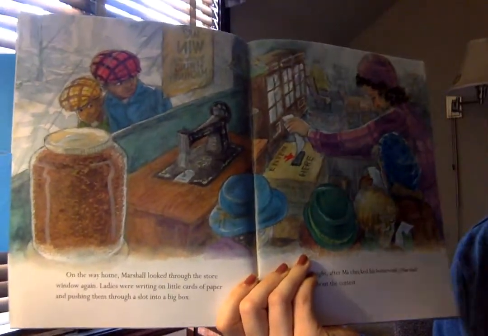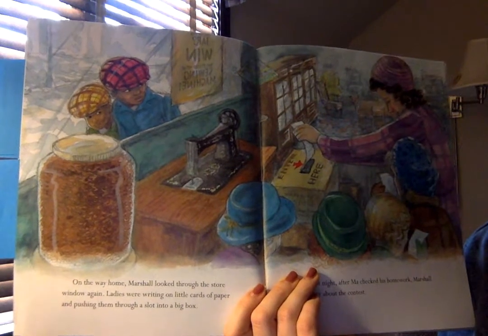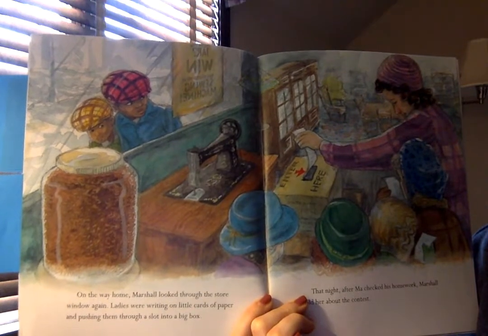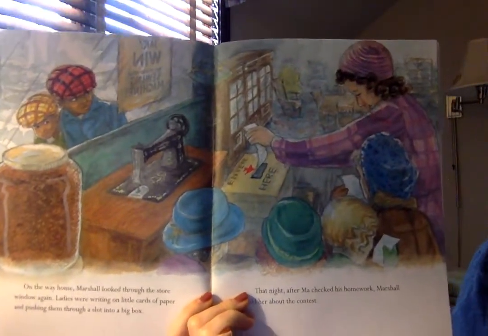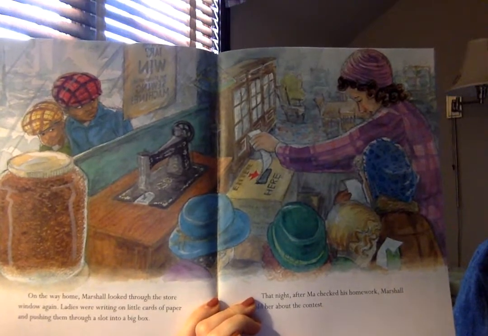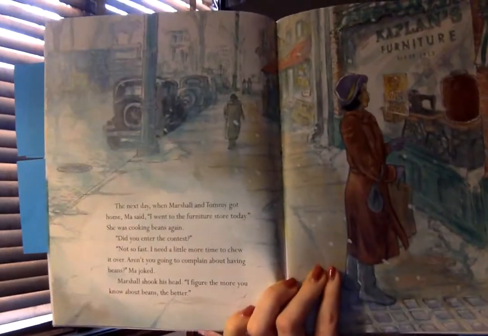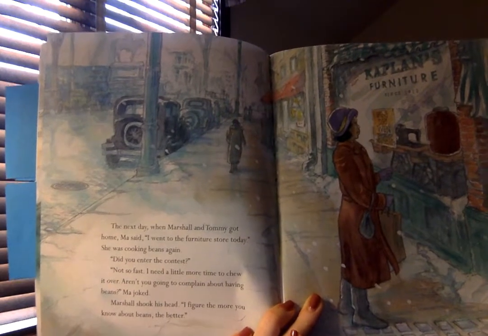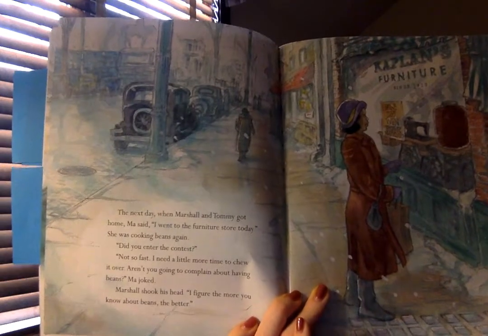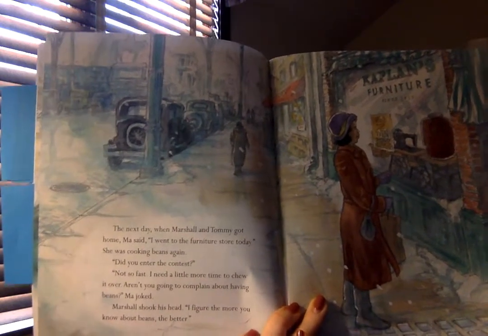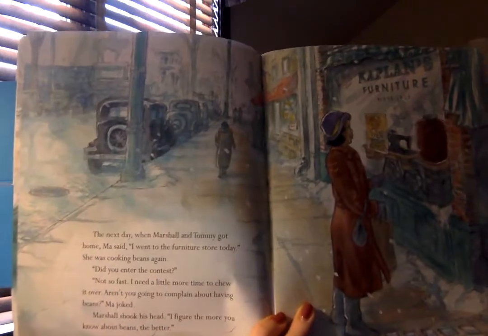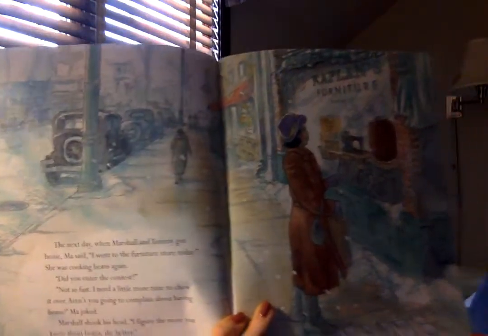On the way home, Marshall looked through the store window again. Ladies were writing on the little cards of paper and putting them through a slot in the big box. That night, after Ma checked his homework, Marshall told her about the contest. The next day, when Marshall and Tommy got home, Ma said, "I went to the furniture store today." She was cooking beans again. "Did you enter the contest?" "Not so fast. I need a little more time to chew it over." "Aren't you going to complain about having beans?" Ma joked. Marshall shook his head. "I figured the more you know about beans, the better."